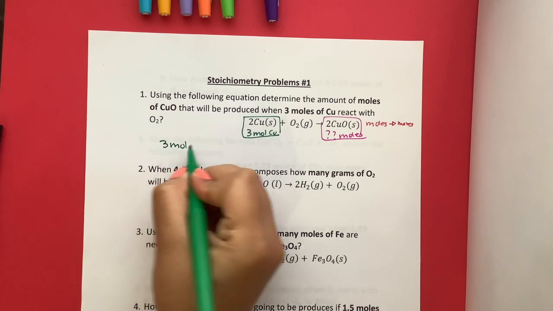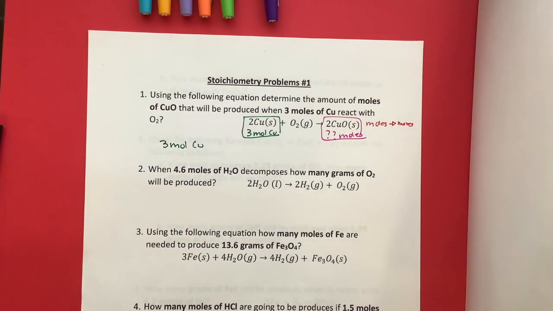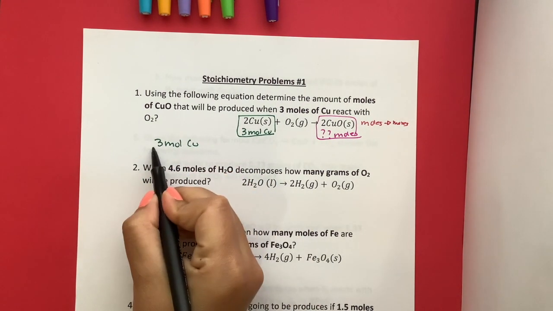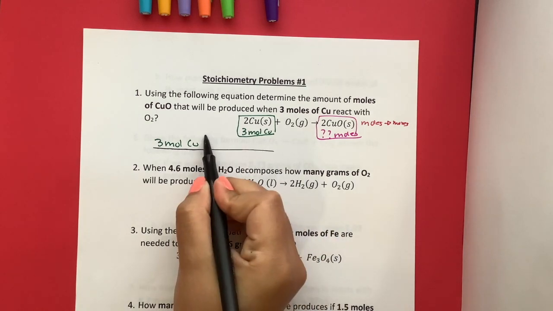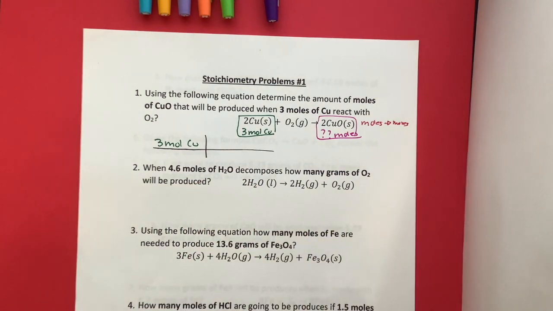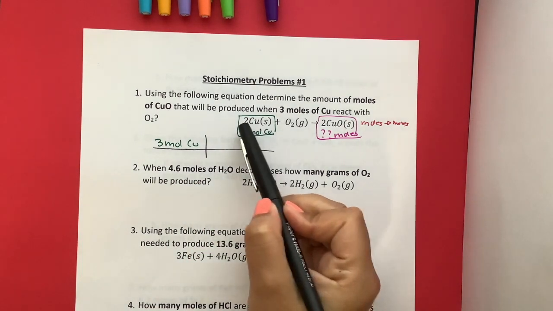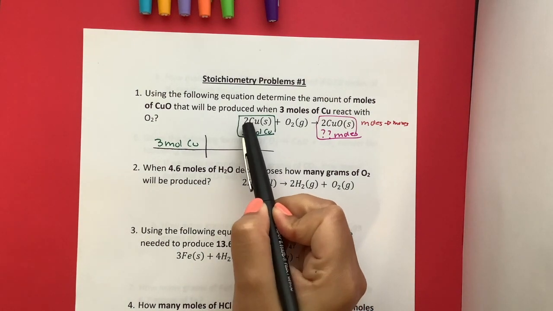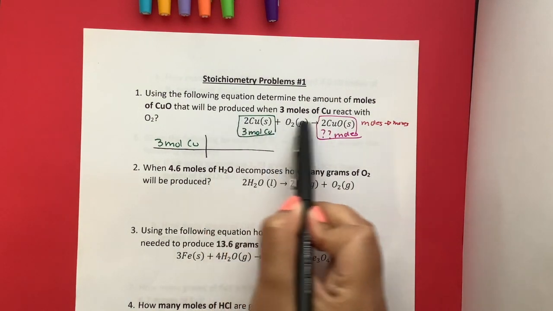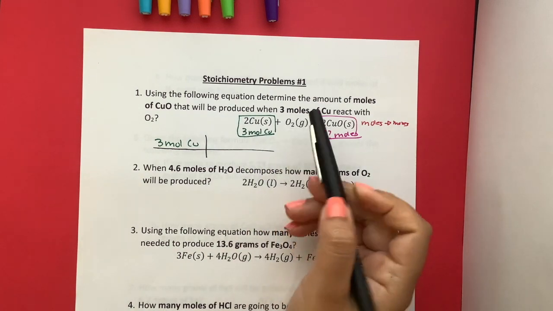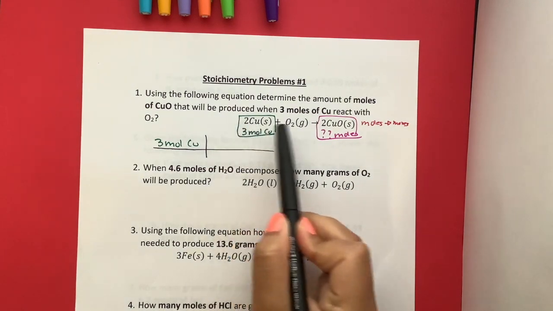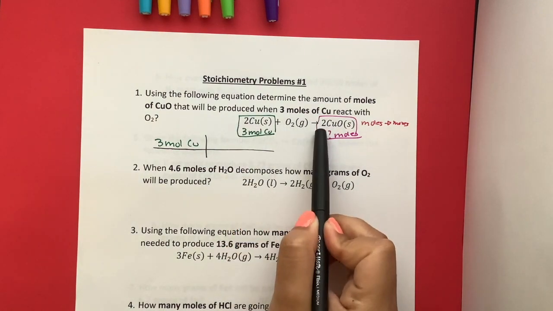3 moles of Cu. Now, in these type of problems in stoichiometry, we always have to use a mole ratio, because a mole ratio is the only thing that we can use to go from one compound to the next, okay? Because this balanced equation gives us the recipe of how many ingredients and how many products we're going to be able to make.